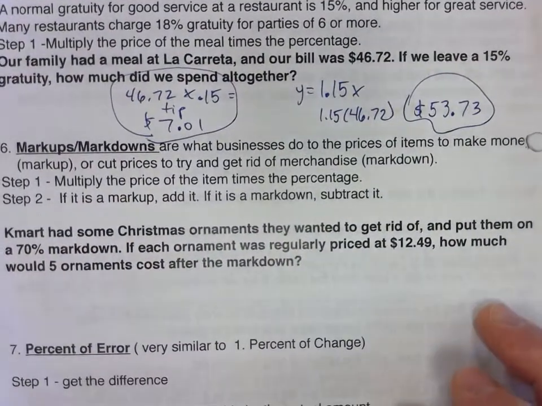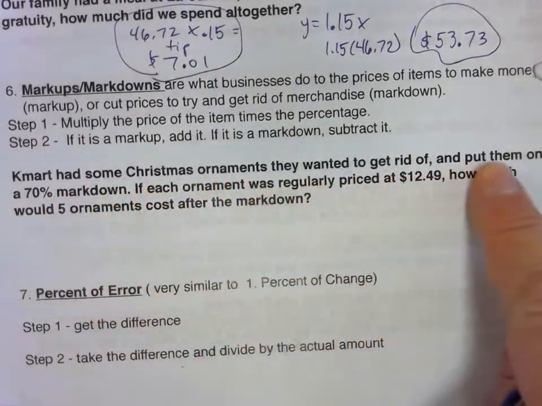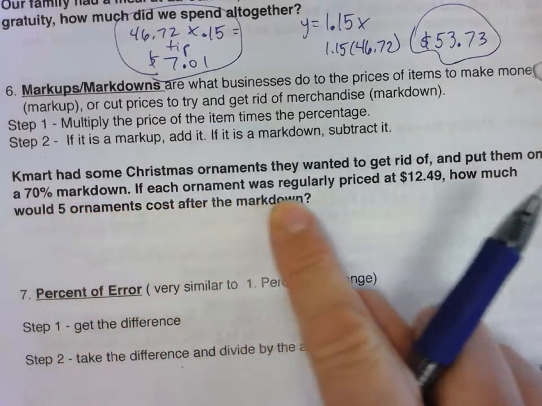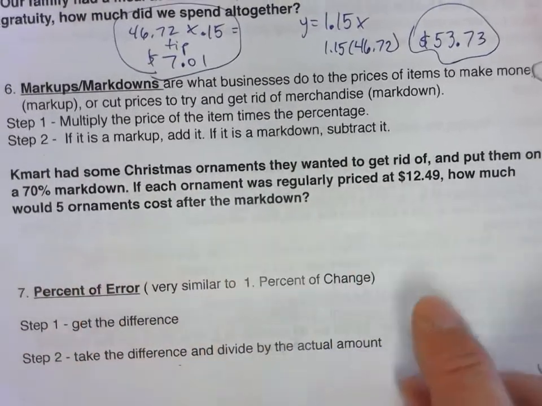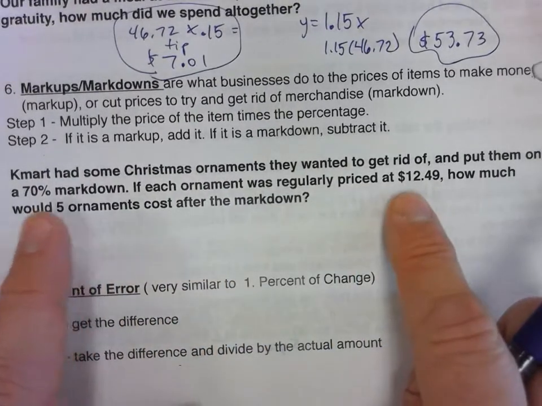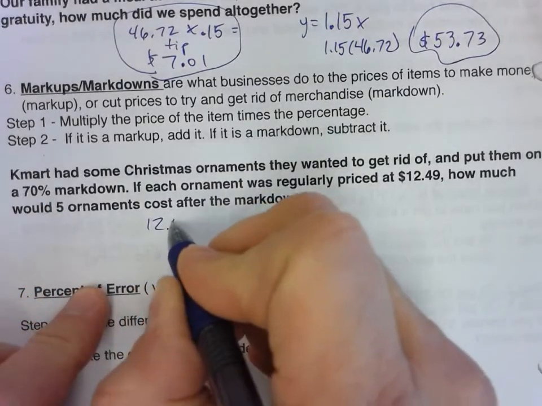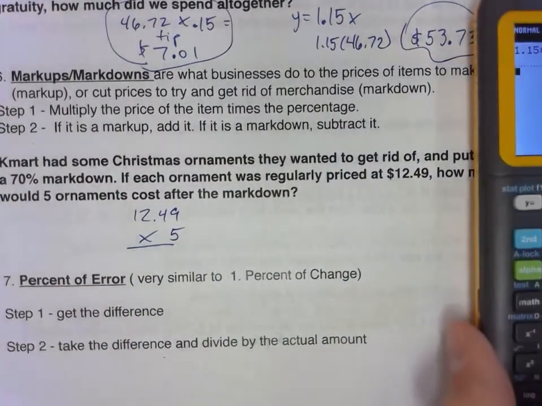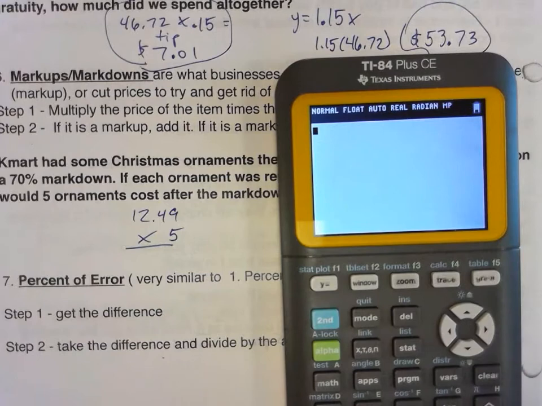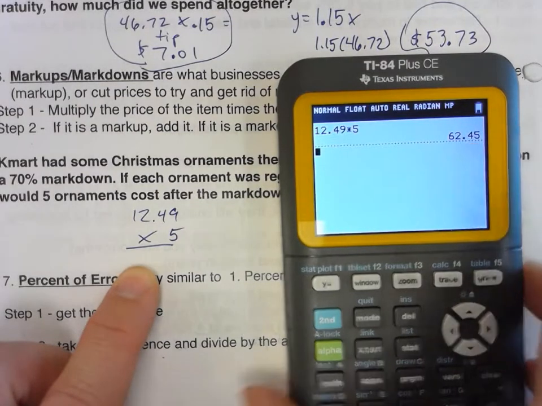All right, and lastly, okay, finish this up real fast. Kmart had some Christmas ornaments they wanted to get rid of, so they put them on a 70% markdown. If each ornament was regularly priced at $12.49, how much would 5 ornaments cost after the markdown? All right, so the first thing I would do, since I know there are 5 of those, I would do $12.49 times 5 to see how much all 5 of them would cost at the regular price. Okay, so $12.49 times 5. All right, so if you had to pay full price for them, you'd pay $62.45.